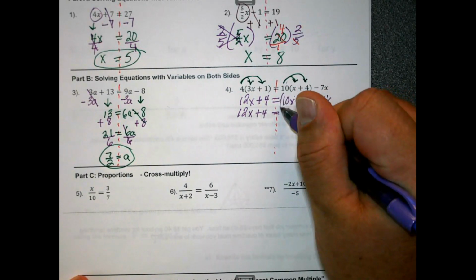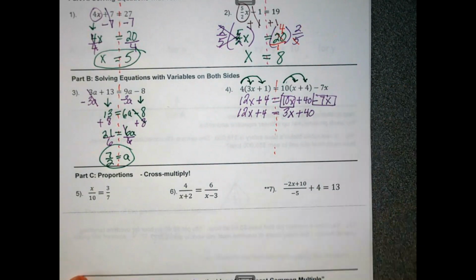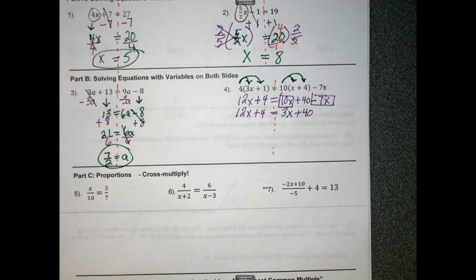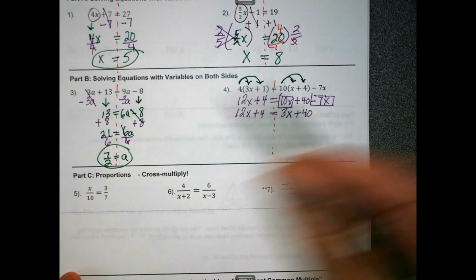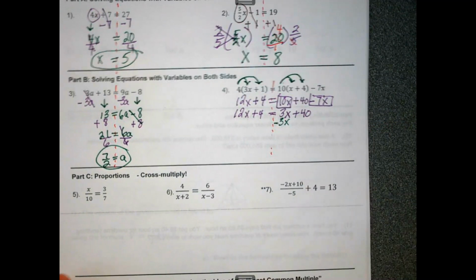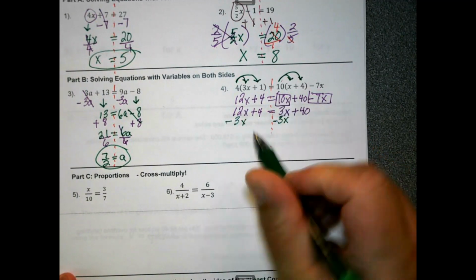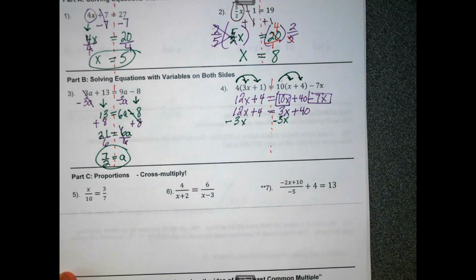All I did was combine my like terms on the same side of the equal sign. Now I'm going to bring over my variable to one side of the equation. I'm going to subtract the smaller x term from both sides. All that does is keep my x term positive.